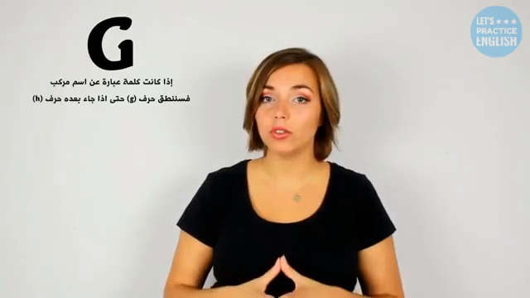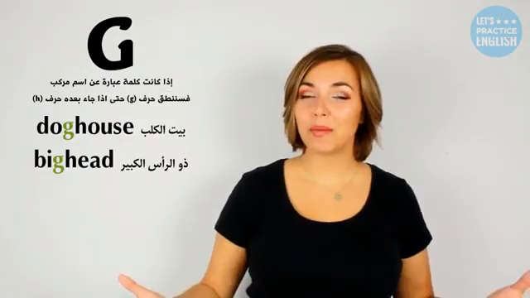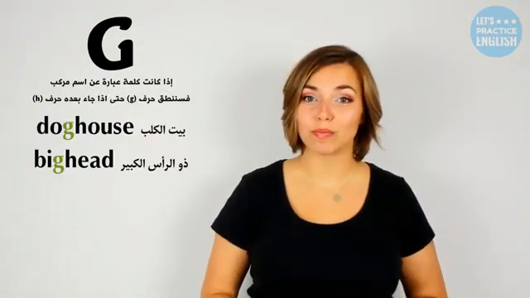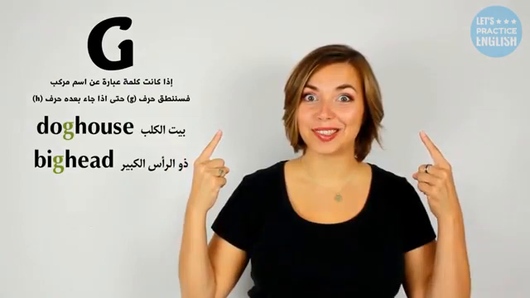My second rule is also about the letter G and the letter N together. If your word is a compound noun, which means it's composed of two words, we are going to pronounce the G. For example, a doghouse, a big head.